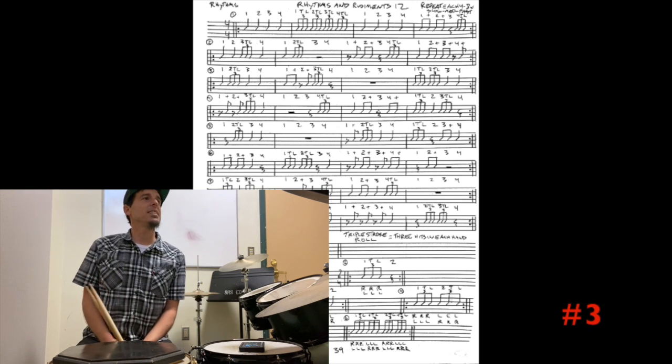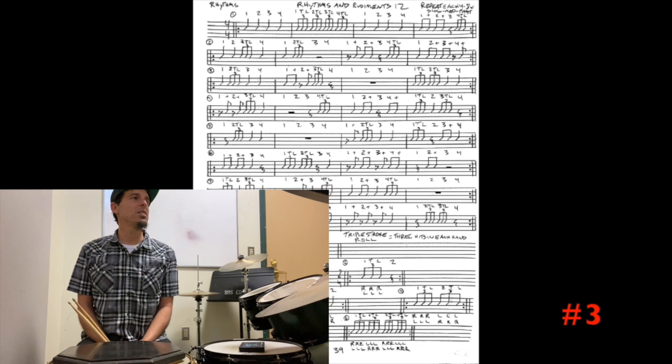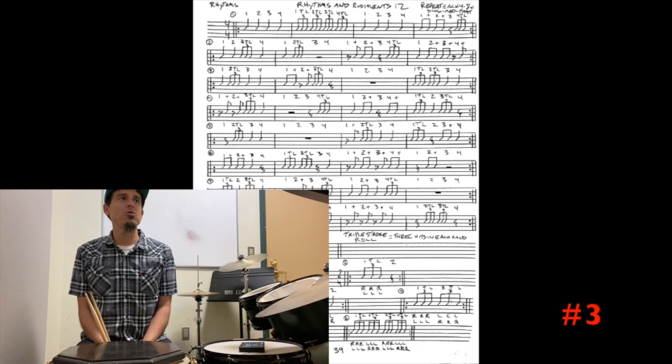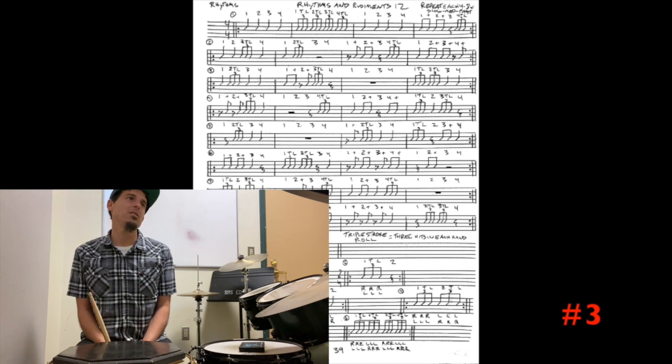Okay, let's take a look at number 3. We're going to start off with a quarter note on beat 1, an eighth note triplet on beat 2, quarter notes on beats 3 and 4. Bar 2 is going to have eighth notes on beat 1. On beat 2, we have an eighth note rest on the downbeat. We'll hit the end of that beat. Eighth note triplet on beat 3. Quarter note rest on beat 4. Bar 3 is a whole note rest. We won't play anything. Bar 4 is going to be eighth note triplets for beats 1 and 2, and then quarter notes on beats 3 and 4.